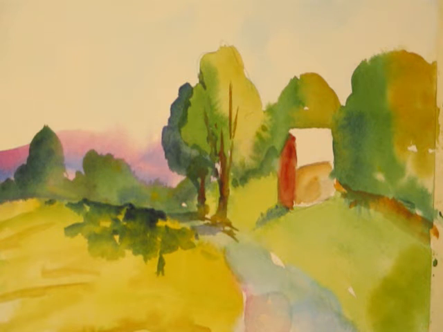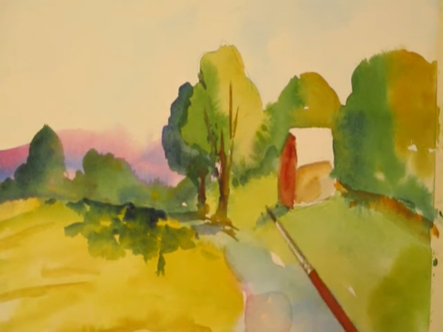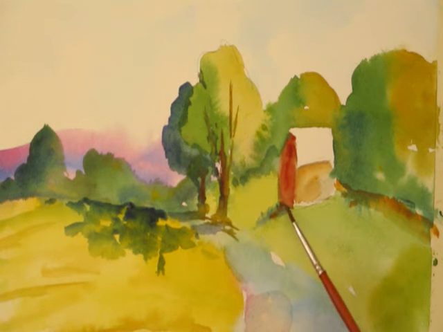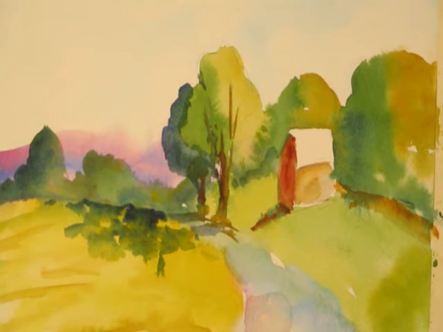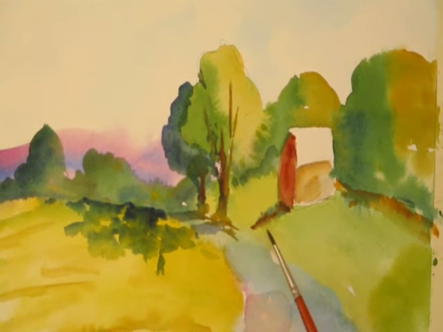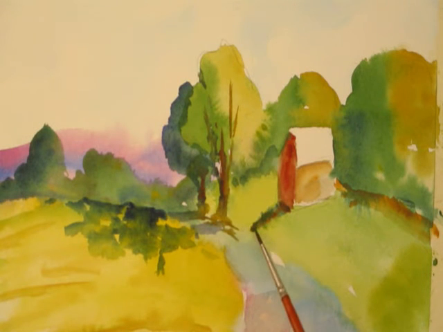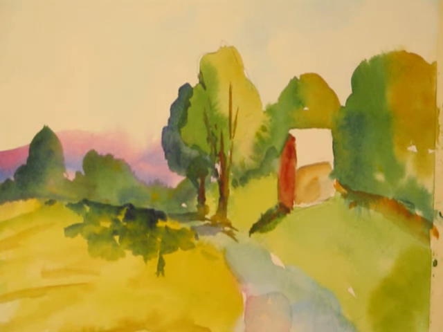And it can even have a little brown in it, actually. A little mud feeling there. Put some green in it.